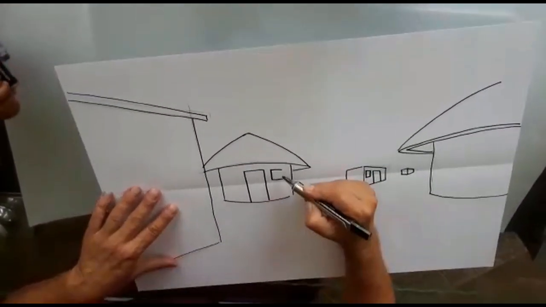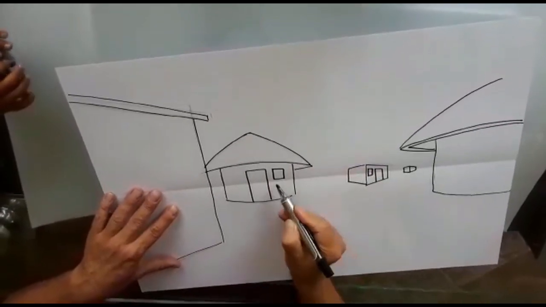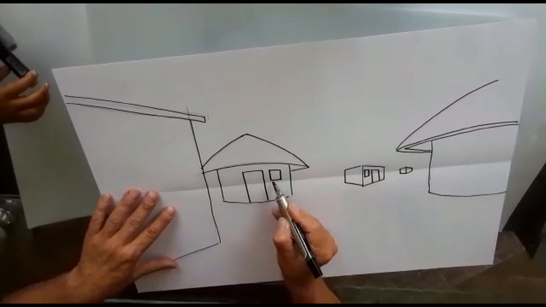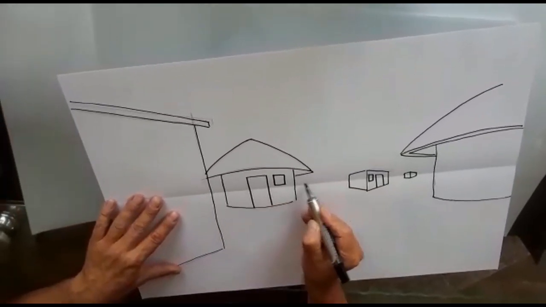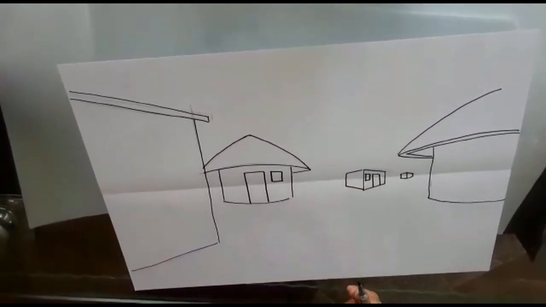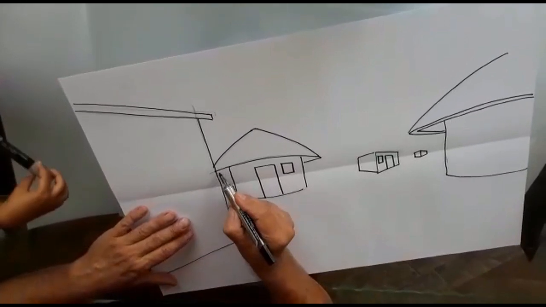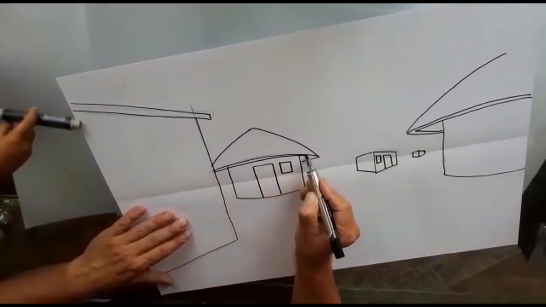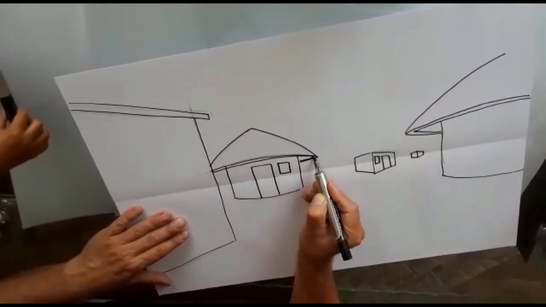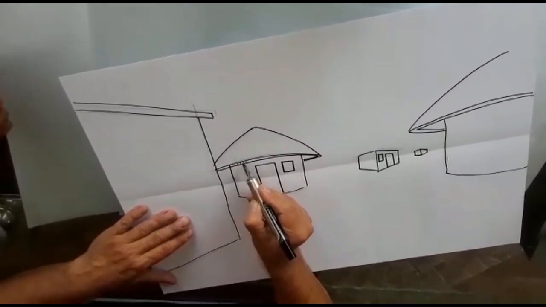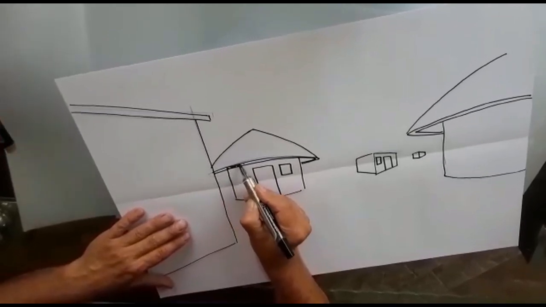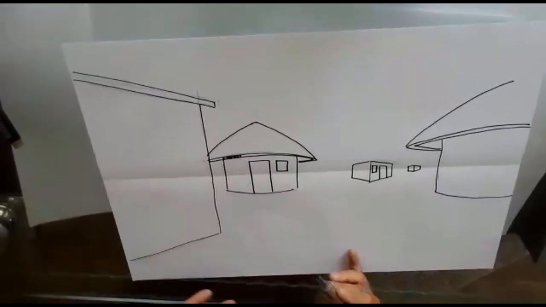This bottom of the window is not below the horizon, so it doesn't go up. It's straight, almost parallel with the horizon. Students must show the underneath of the roof of the building. We can see where the grass has been cut at the edge of the roof.